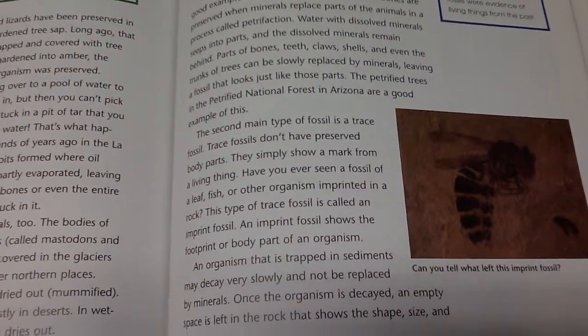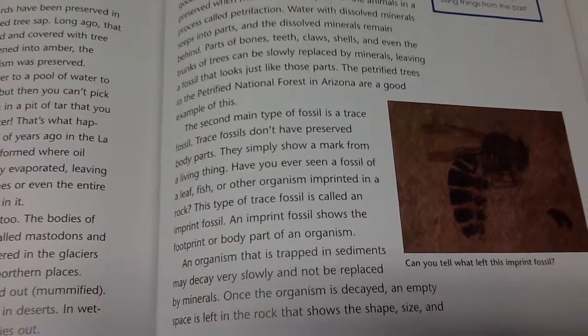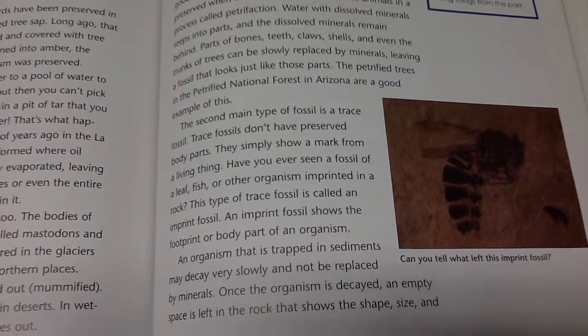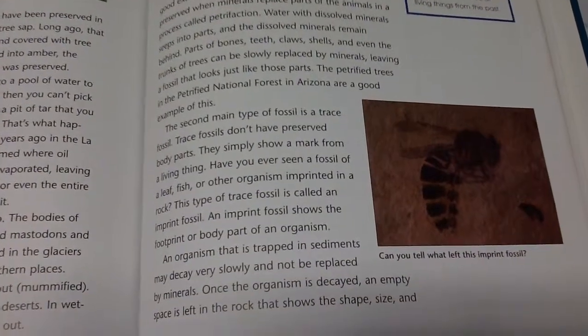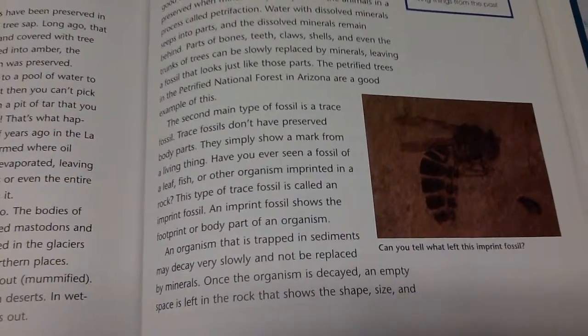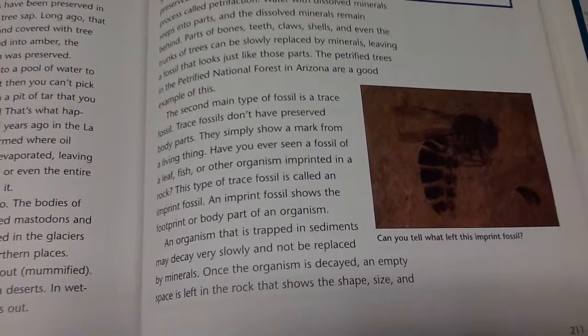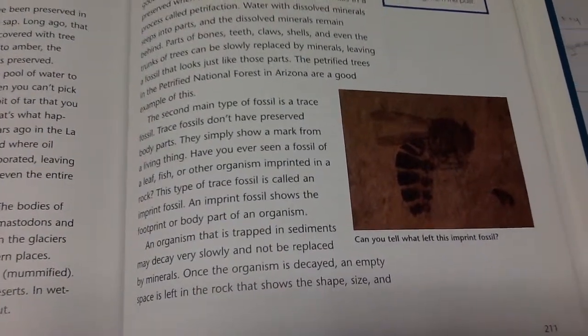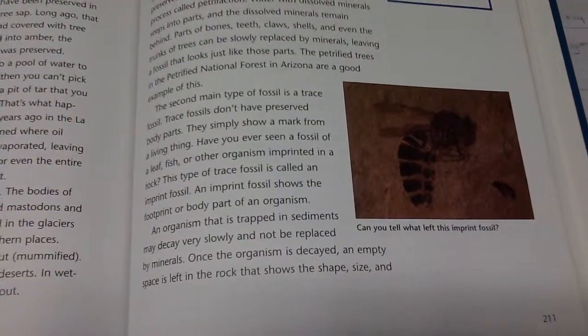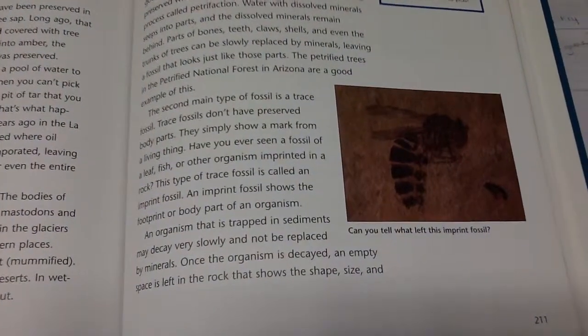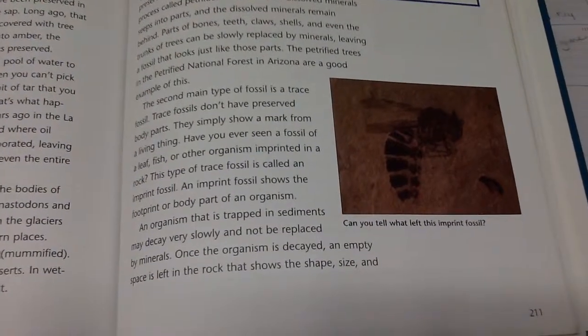The second main type of fossil is a trace fossil. Trace fossils don't have preserved body parts. They simply show a mark from a living thing. Have you ever seen a fossil of a leaf, fish, or other organism imprinted in a rock? This type of trace fossil is called an imprint fossil. An imprint fossil shows the footprint or body part of an organism.